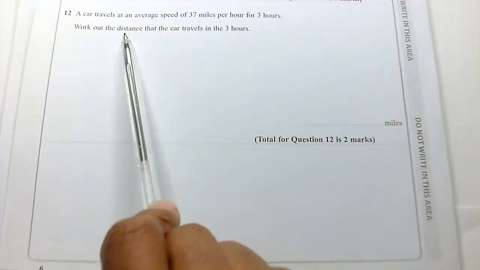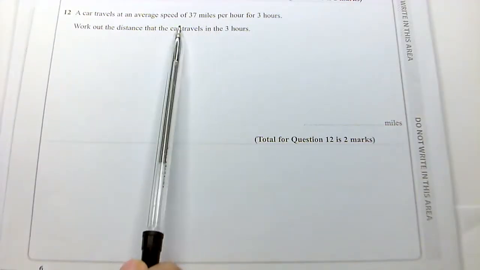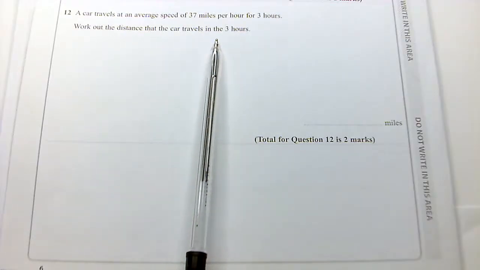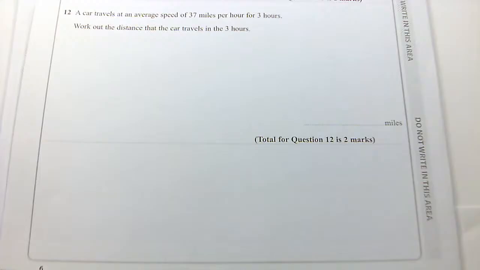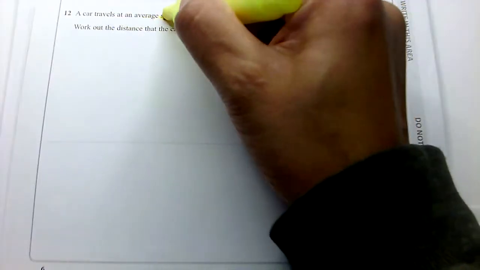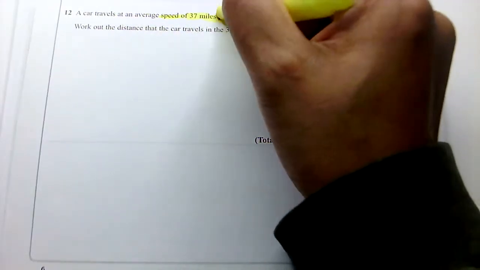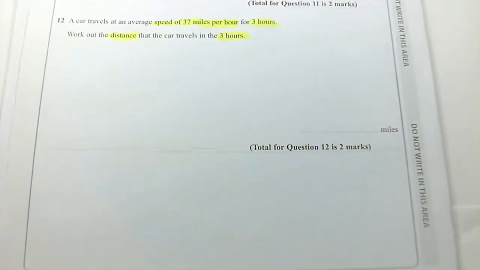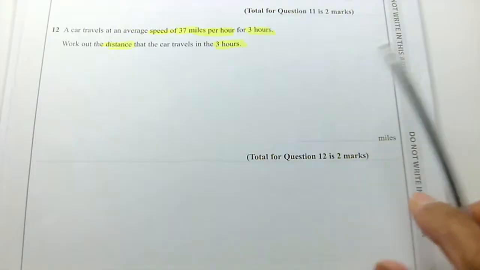A car travels at an average speed of 37 miles per hour for 3 hours. Work out the distance that the car travels in the 3 hours. Press pause, have a go. If you are ready or stuck, then you can press play. I'm going to go through this. So the speed is 37 miles per hour for 3 hours.